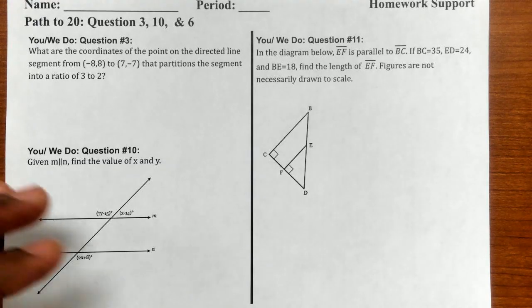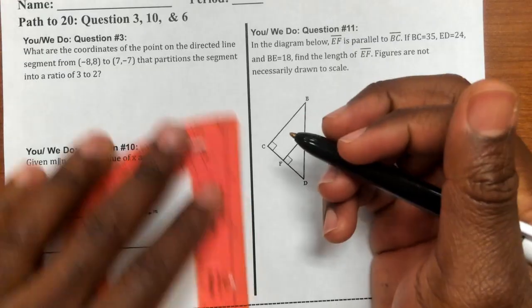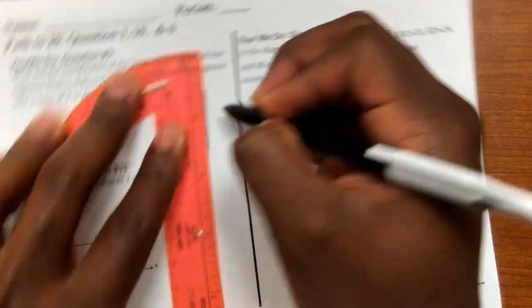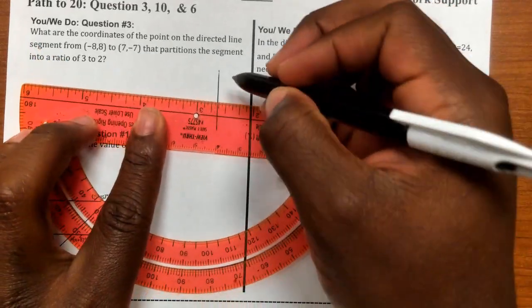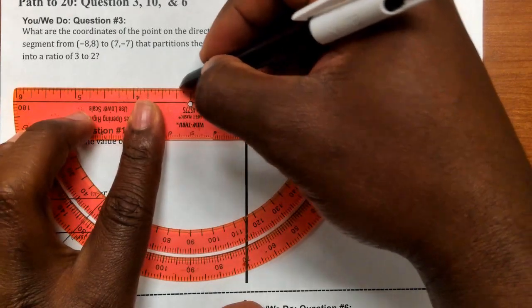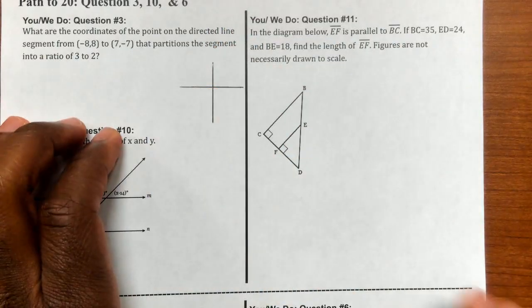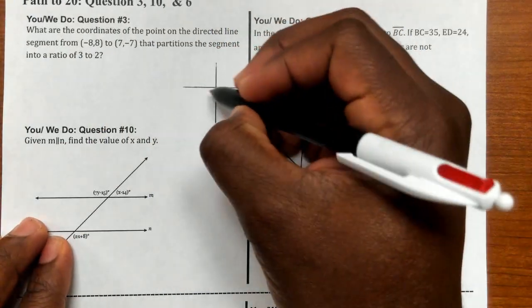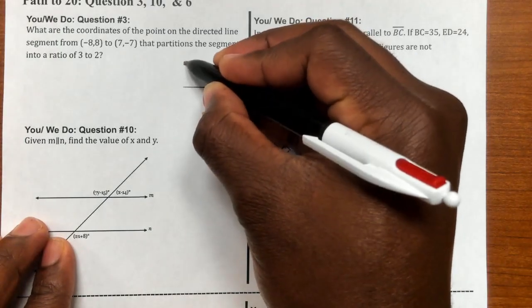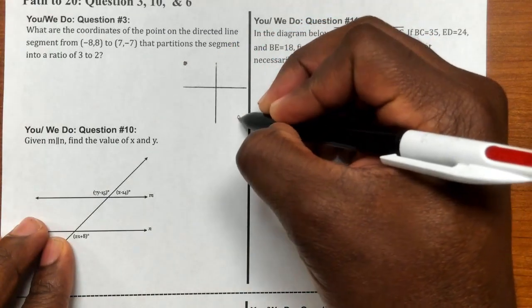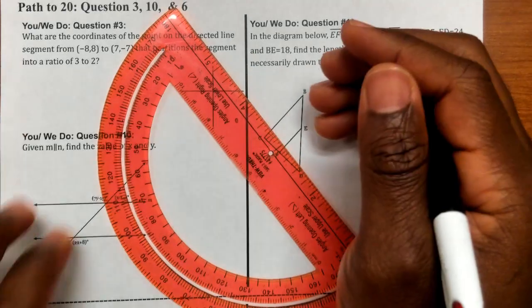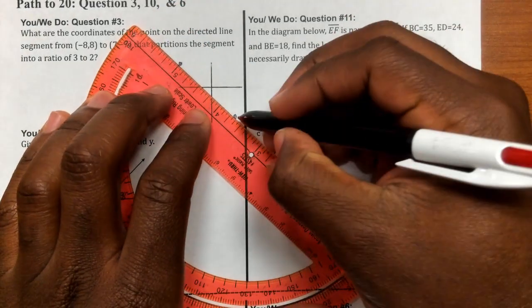So the first question says, what are the coordinates of the point on the directed line segment from (-8, 8) to (7, -8), partitioned into a ratio of 3 to 2. So again, we have a point (-8, 8), which will be here, and (7, -8), which will be somewhere down here. So we have our line segment, which has a starting and a stopping point, okay?